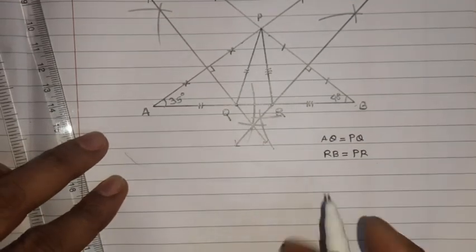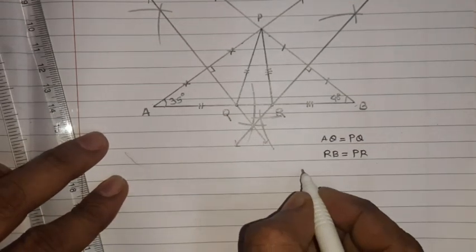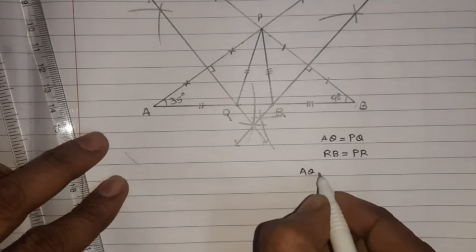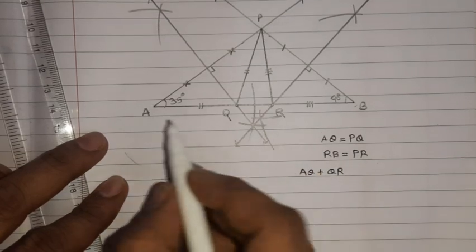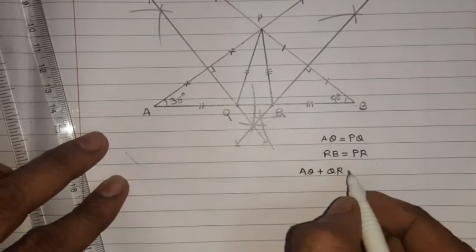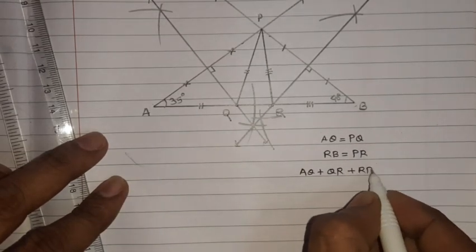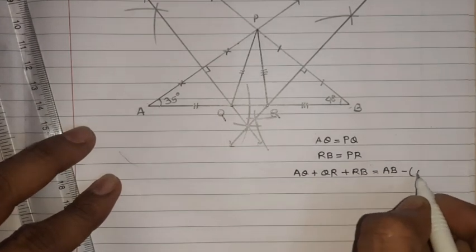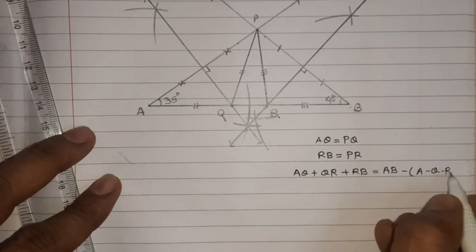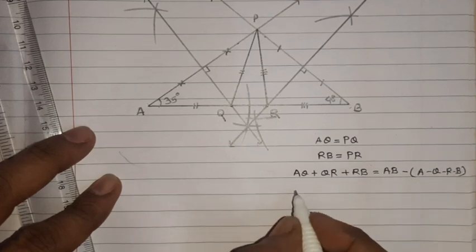Now see dear student, we can write AQ plus QR plus RB is equal to AB, as seen in the figure.